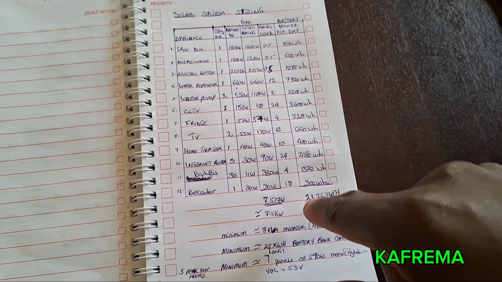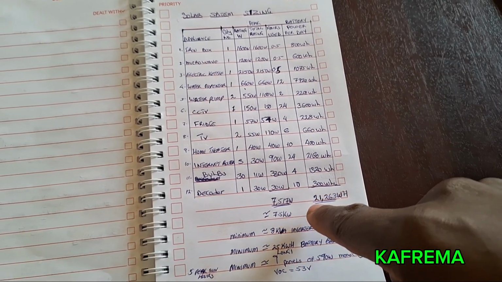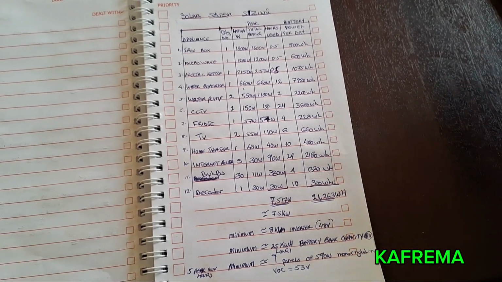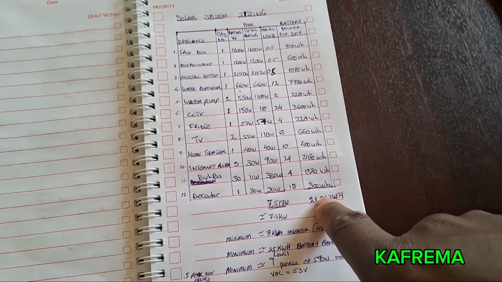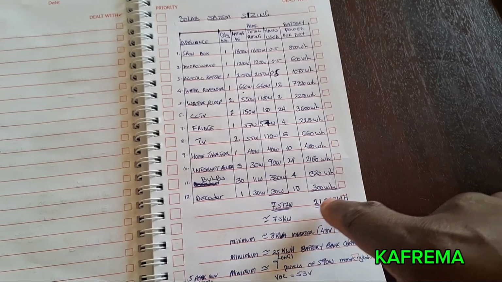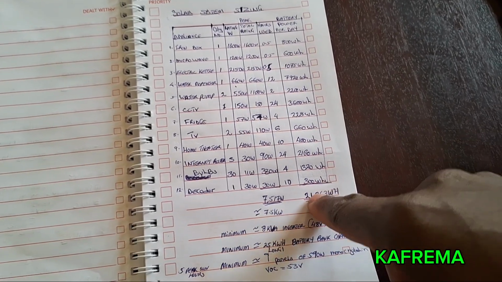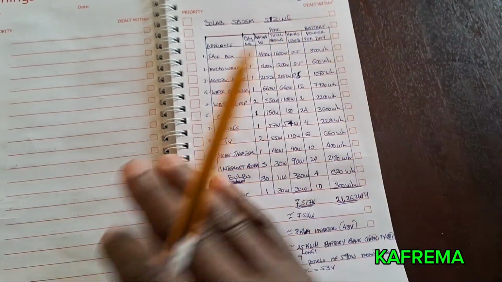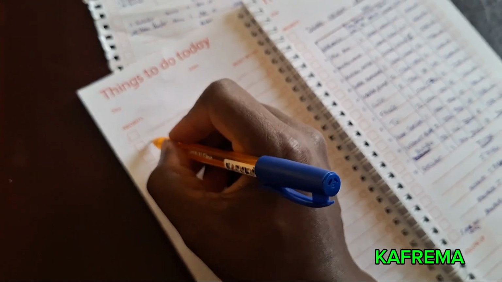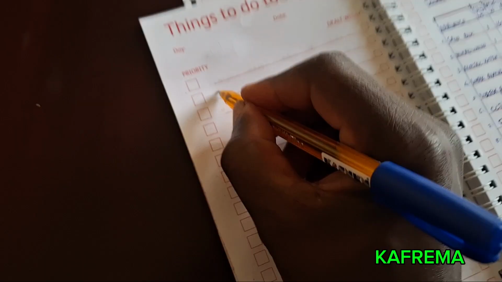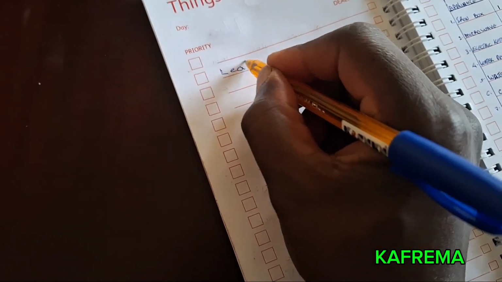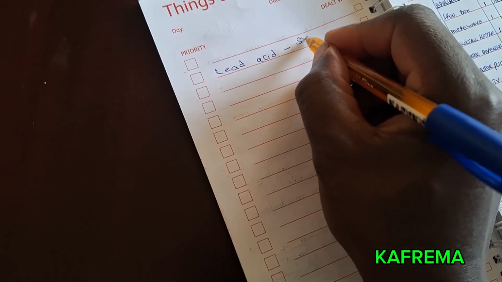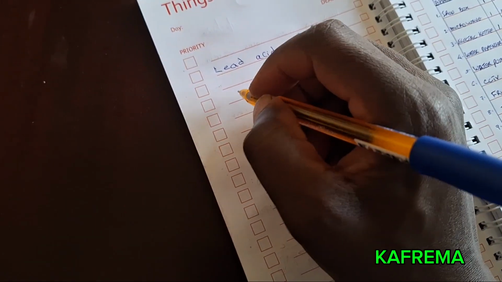If you just require 1 day, this can get you from a whole day to the next day without any sun. You just take this 21,263. And remember, in a battery you cannot use the whole of your battery. For lead acid or flooded batteries, you can only use 50% of the power.